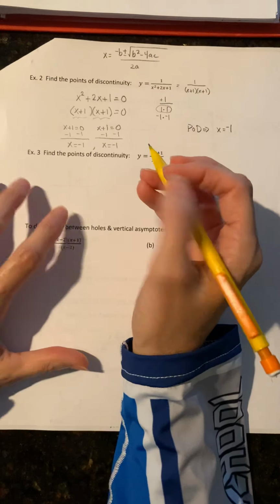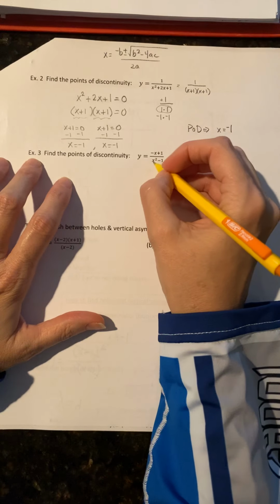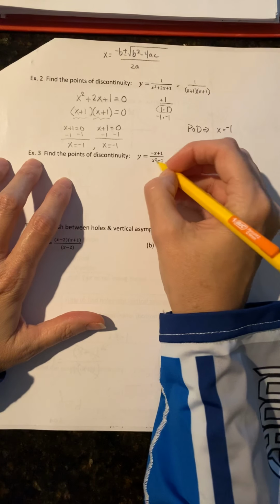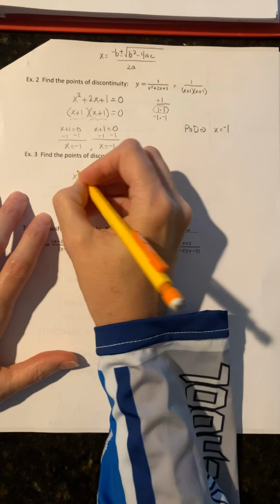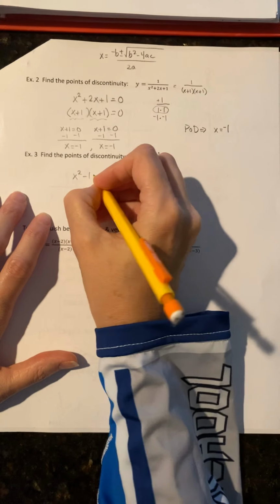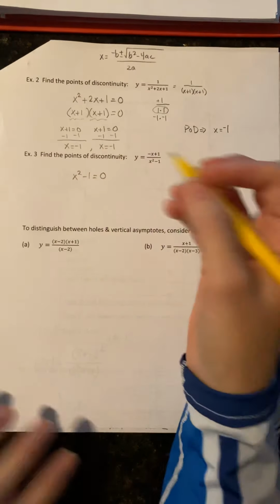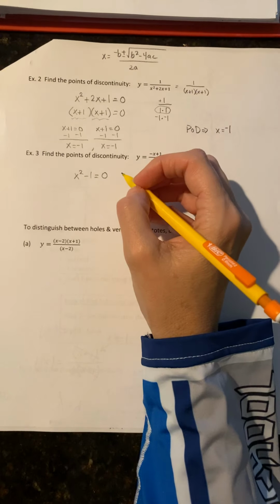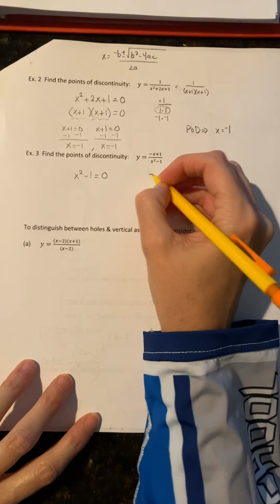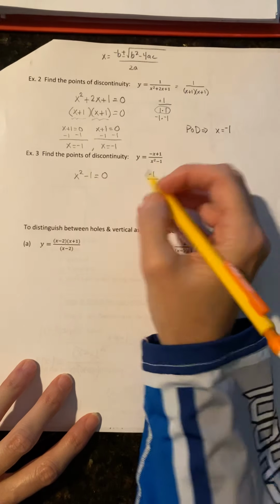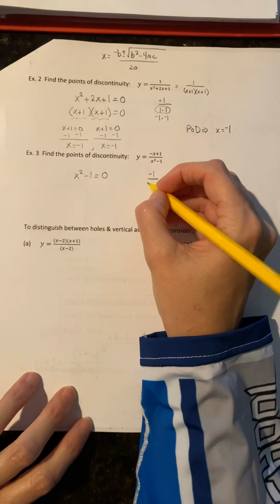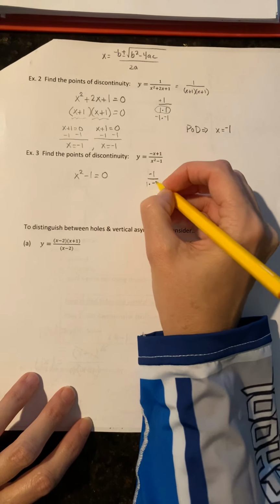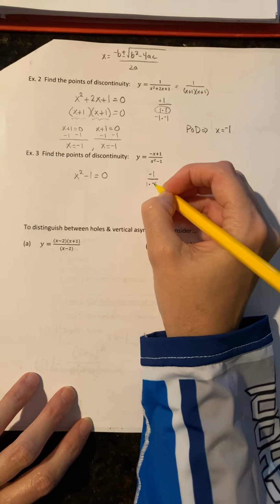Same directions, find the point of discontinuity. And this one is a quadratic, the little square right there. So it's also not factored yet. So x squared minus 1 equals 0. All right, so the way we solve this one is we're going to write down -1, that last number, and we're going to write down the ways to get a -1. Well, if it's -1, it's got to be +1 times -1. That's the only way that breaks down.